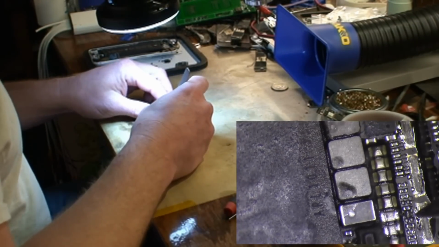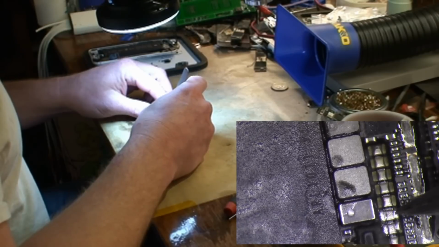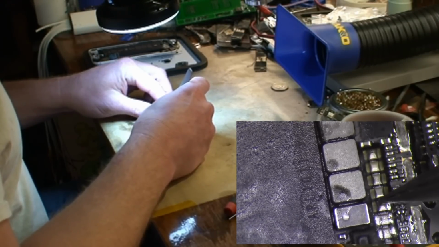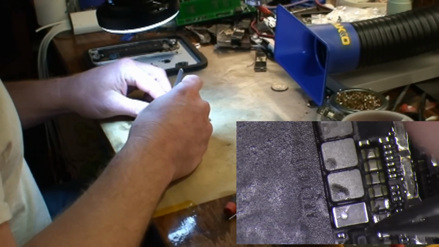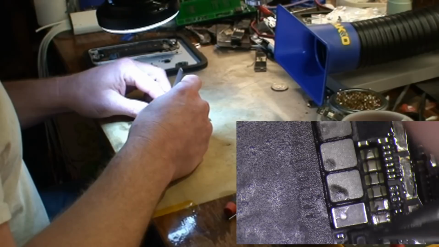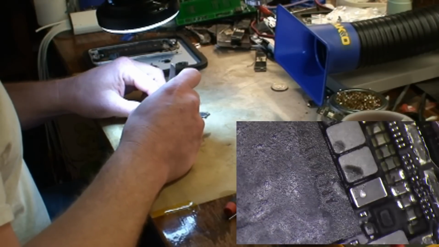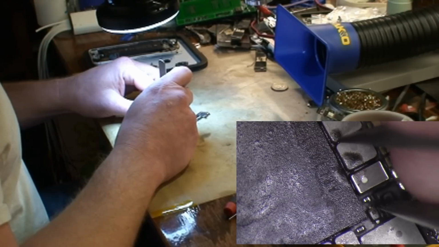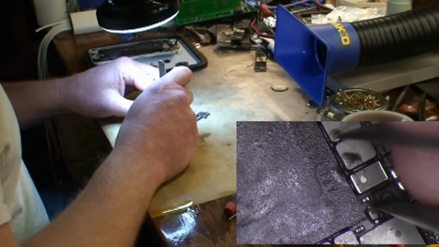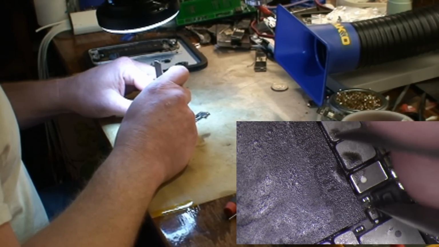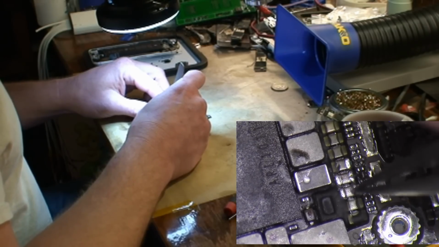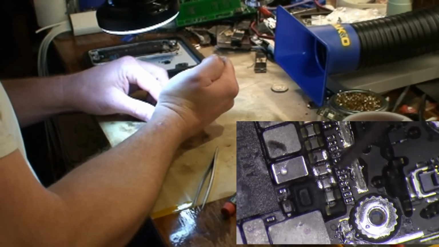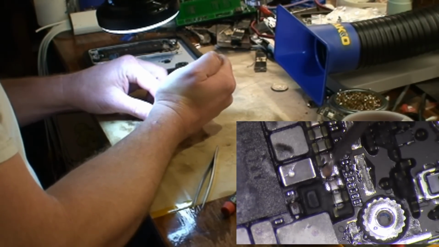Now a lot of people recommend to just go ahead and replace all this. Replace these 3 caps, replace this backlight driver, replace the diode, and replace the coil. This little capacitor down here normally doesn't go bad. That's actually got a little bit of solder ball on it, but I want to try to get by without having to do all that. That's what I want to attempt to do.